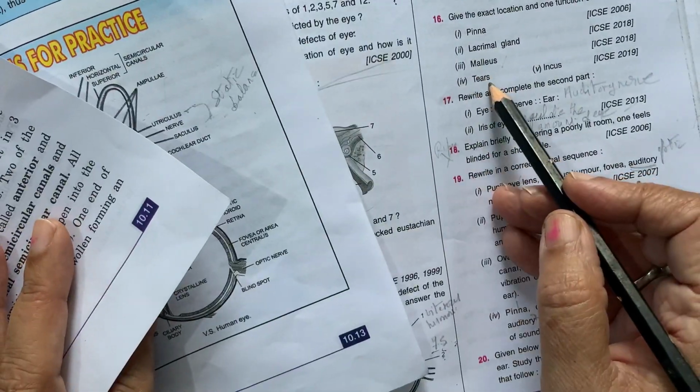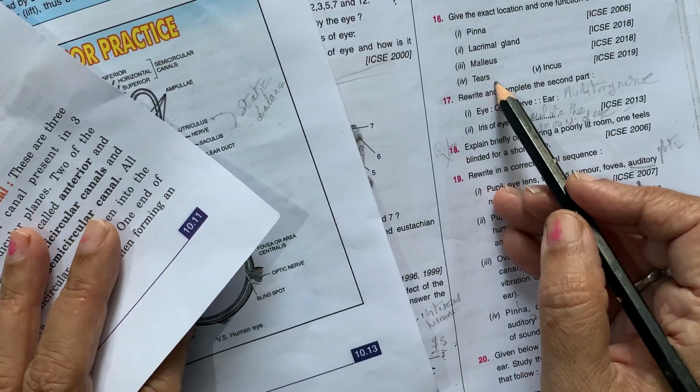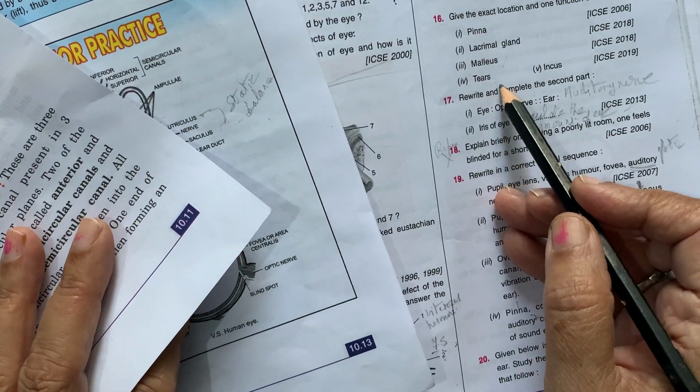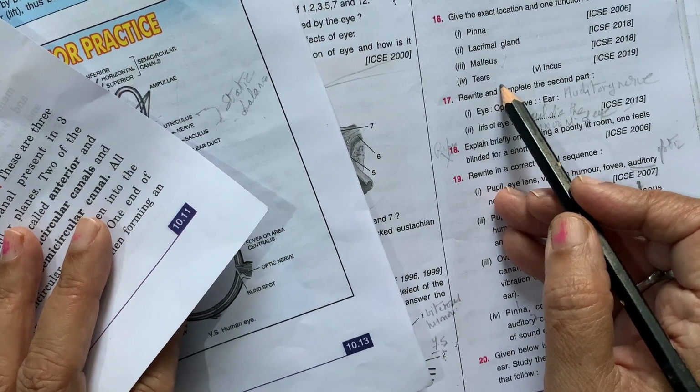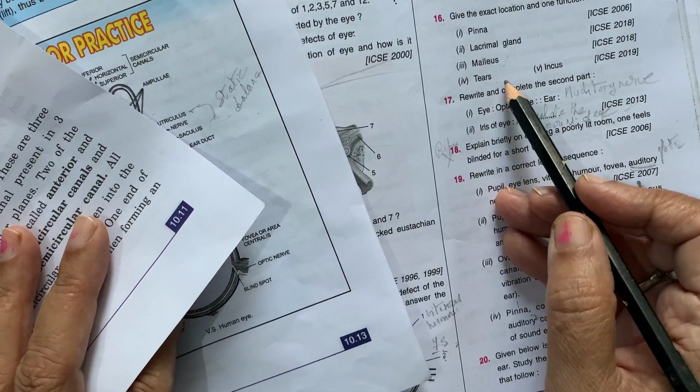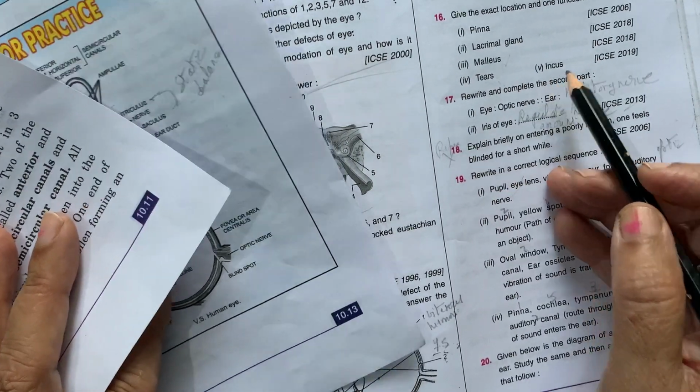Tears lacrimal gland से निकलते हैं. What is the function of the tears? To cleanse the eye. It has the isoenzymes present in them that kill harmful bacteria and germs.